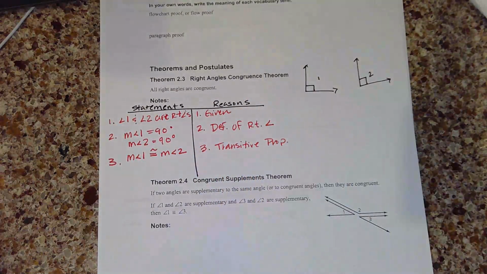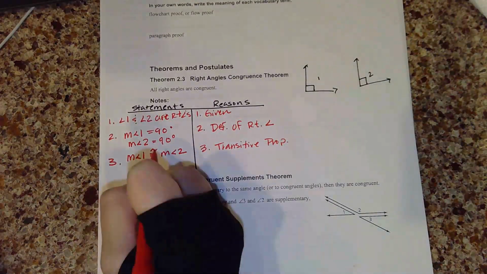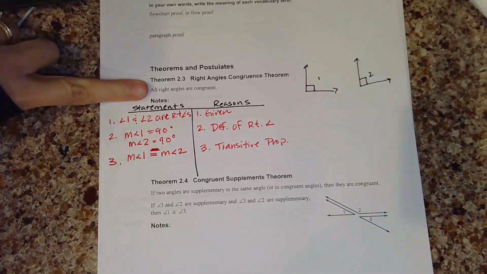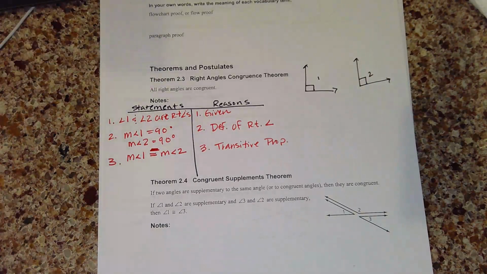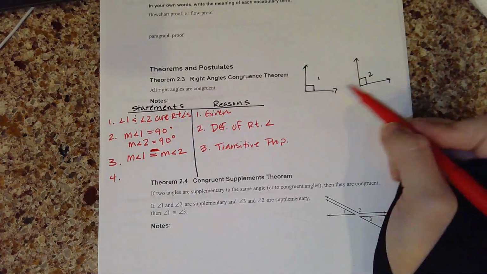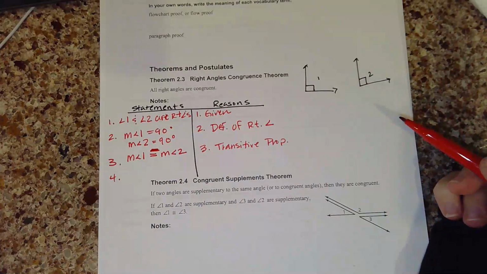Whoops, I used the wrong symbol here. Ignore that. It's supposed to be just equals, not congruent. Our goal is to show that all right angles are congruent. So we have to end by saying that these angles are congruent. This is representing all right angles, right? We just drew a couple right angles.